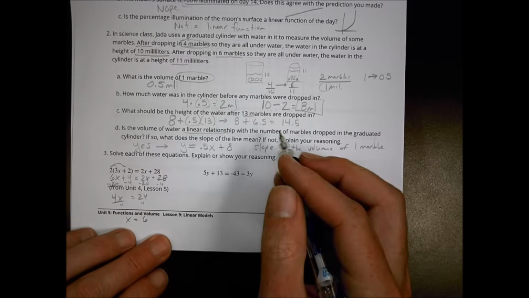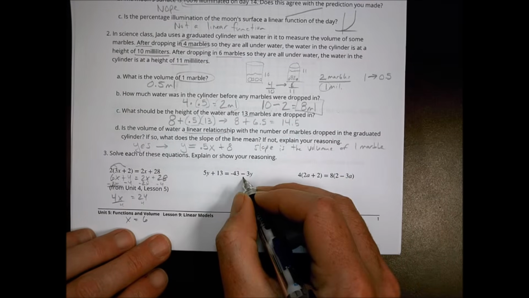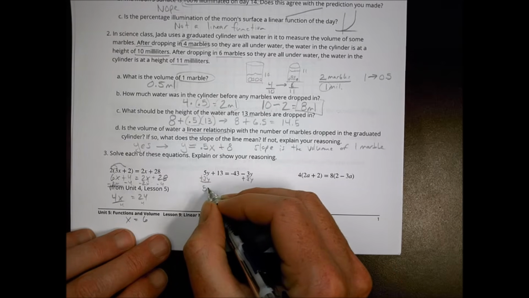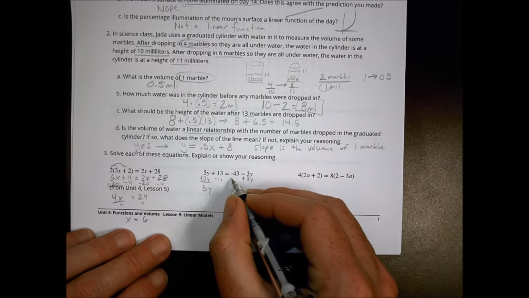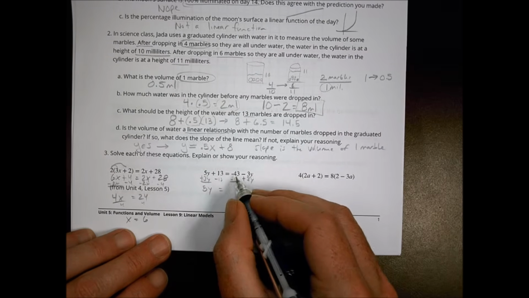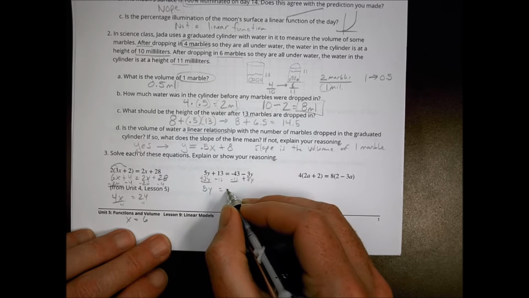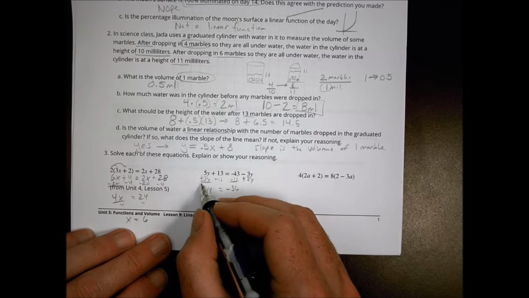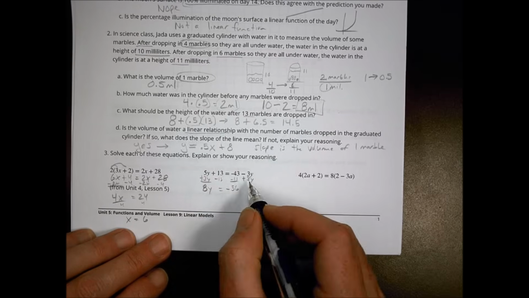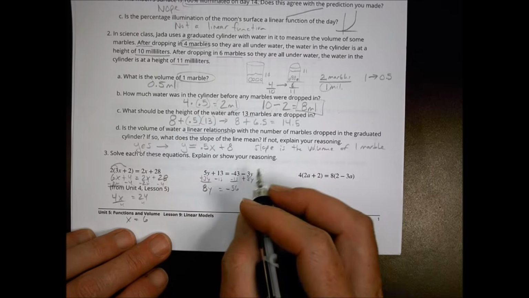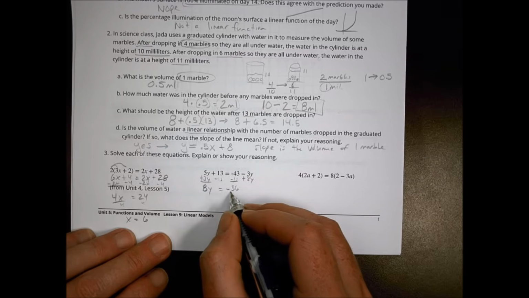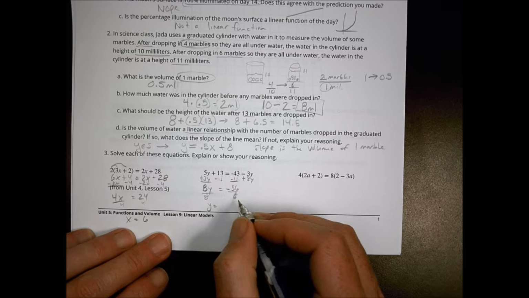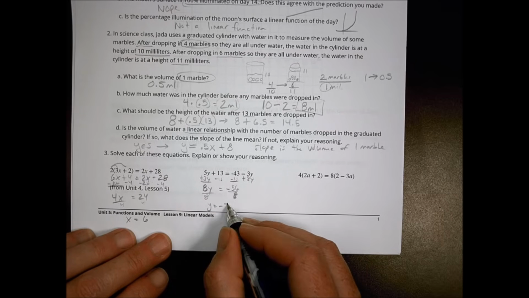Next one here, let's put things on the same side, right? So let's add 3y, that's going to be 5y. And over here, let's subtract 13. So 5y equals a negative 56. We're going to divide all of that. Oh, why did I put 5 there? Sorry, that should be 8y. 5 plus 3 is 8y. Sorry about that. So now for here, I'm going to divide both sides by 8. So that y equals negative 56 divided by 8, which is negative 7.